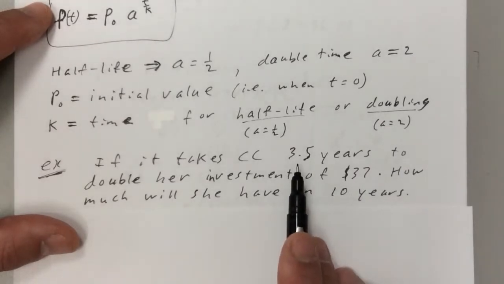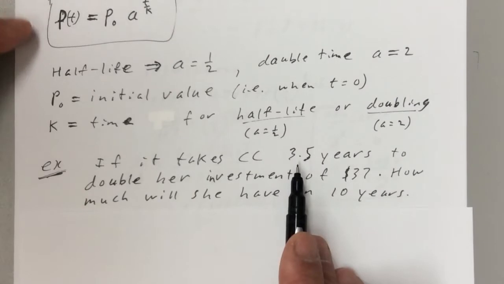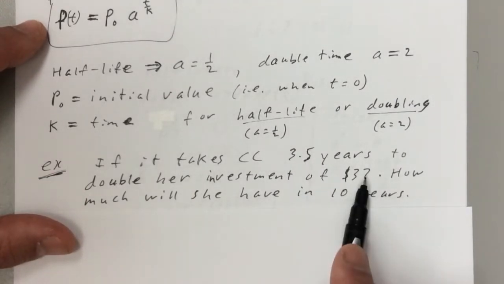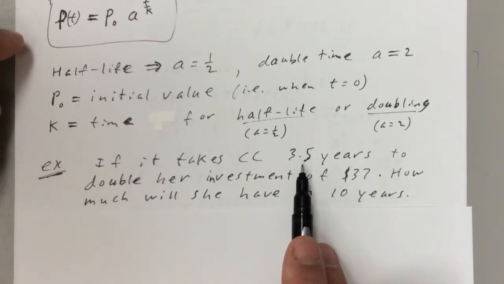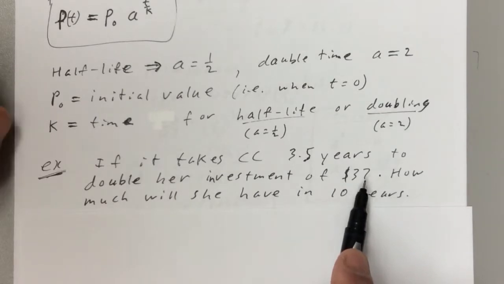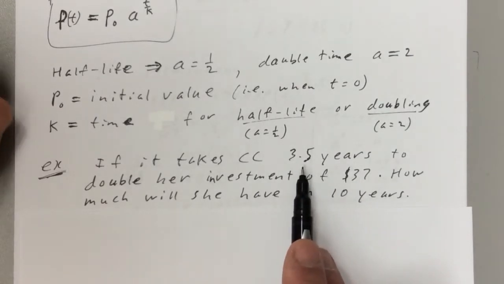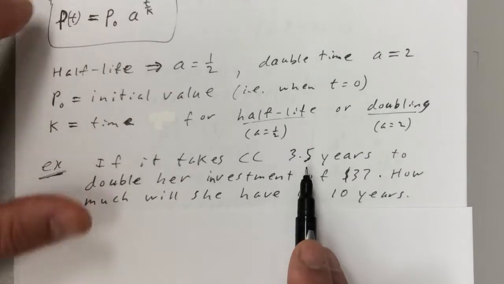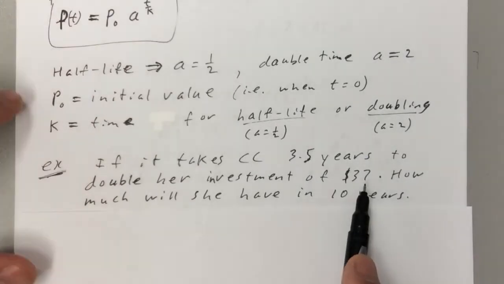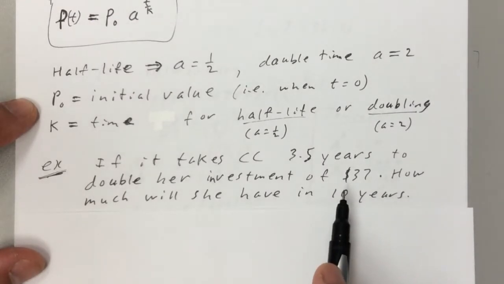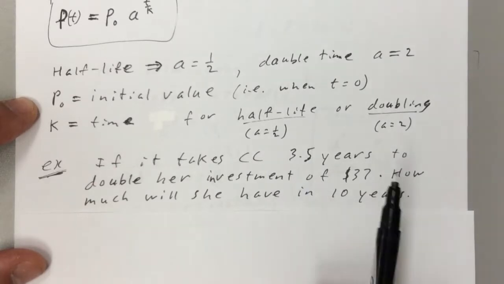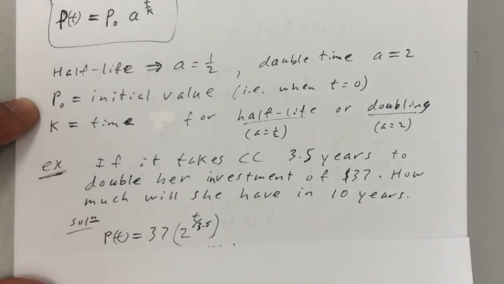How much money would she have in 14 years? Well, that would be 4 of these. So it wouldn't be 4 times 37, it would be 2 to the 4 times 37, because it doubles every 3.5 years, so every 3.5 years you multiply by 2. You do that 4 times, so 2 to the 4 times 37. Those are questions you can work out without a formula. But if you ask for 10 years, 10 is not a multiple of 3.5. So we're going to write down the function.